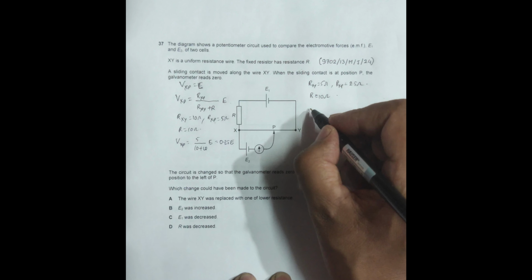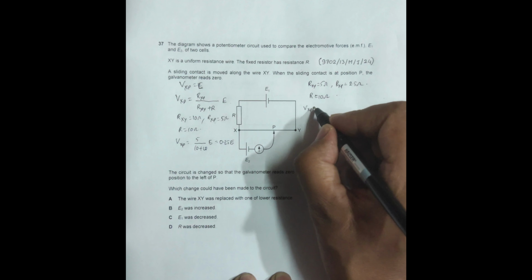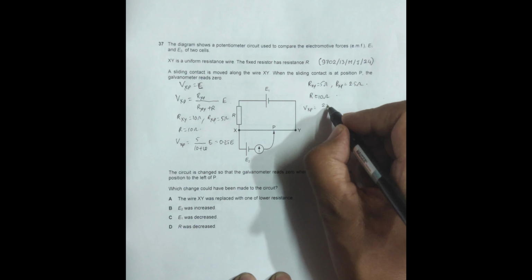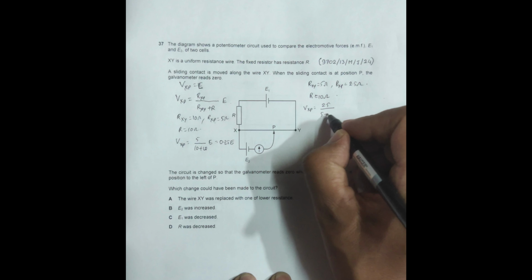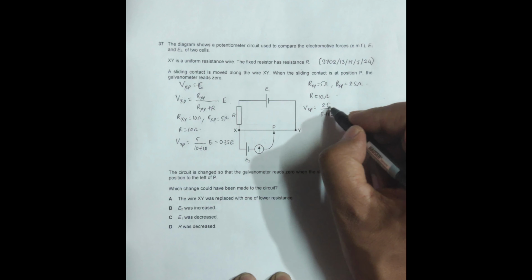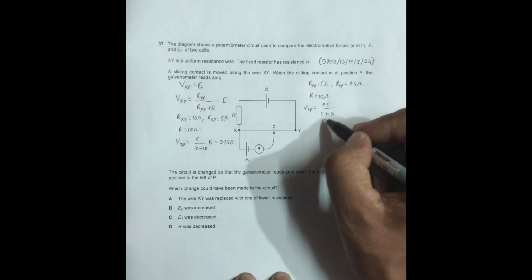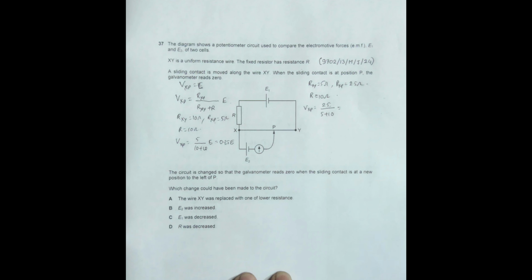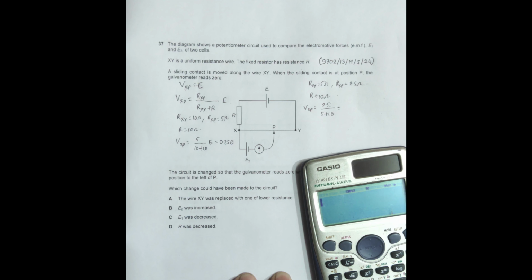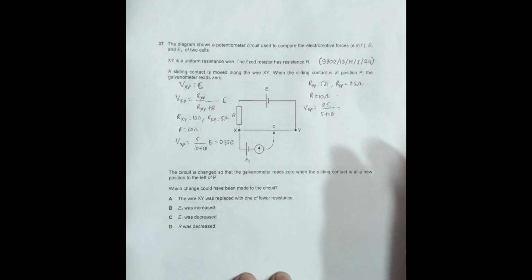Now if I do this Vxp once again, Vxp is equal to 2.5 by 5 plus 10. Rxp 2.5, Rxy 5, and then R is 10. So this gives us 2.5 divided by 15, that's equal to 0.17.